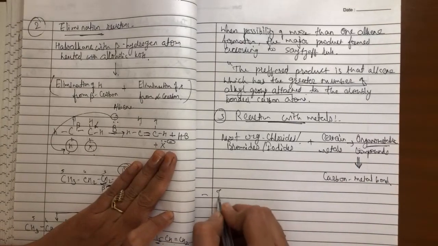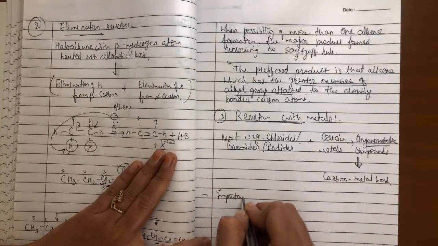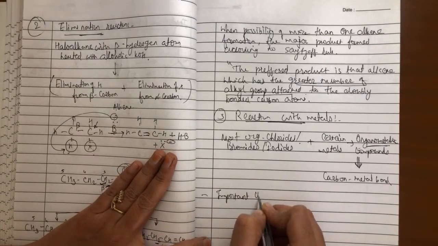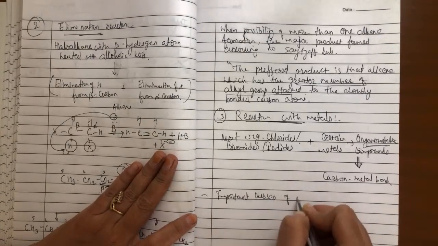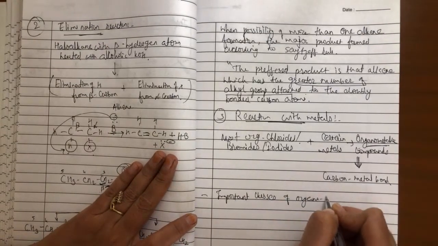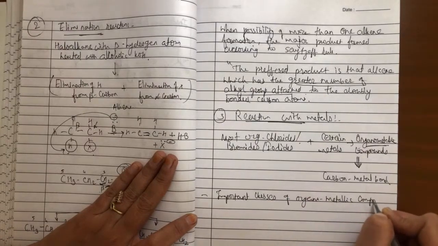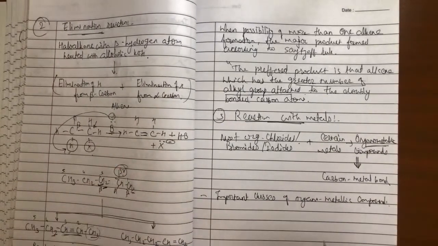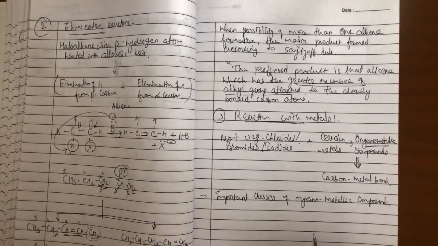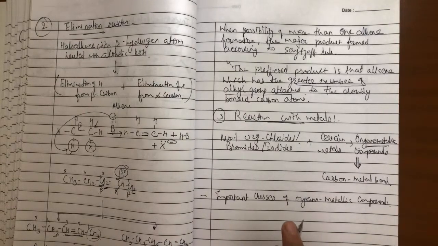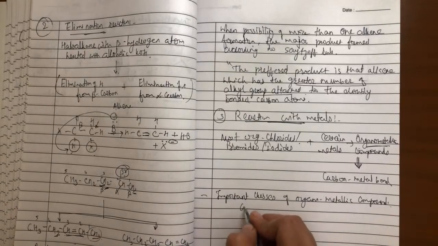Now if we see important classes of organometallic compounds, as I discussed with you while discussing nucleophilic substitution reactions in general, one compound I had given to you, that is Grignard reagent.